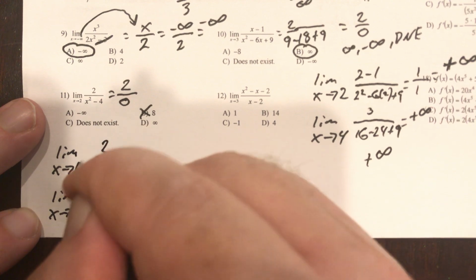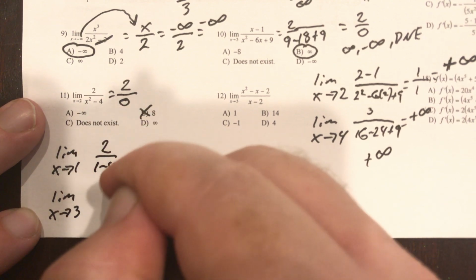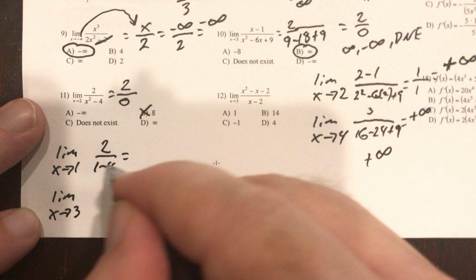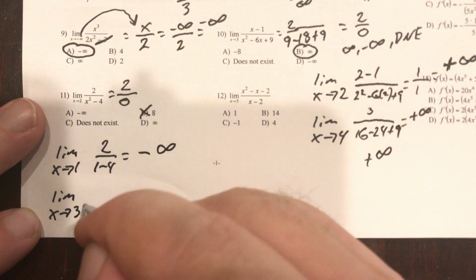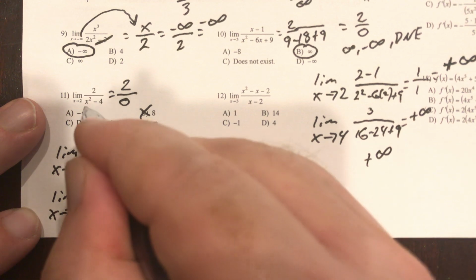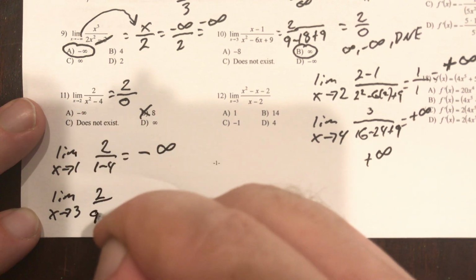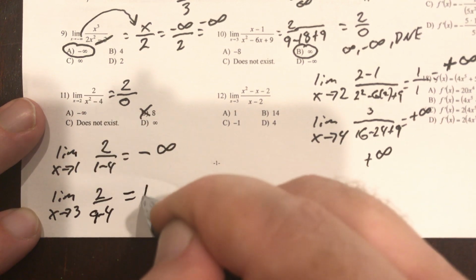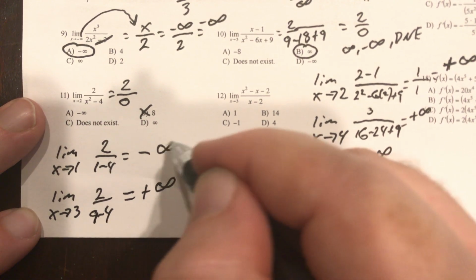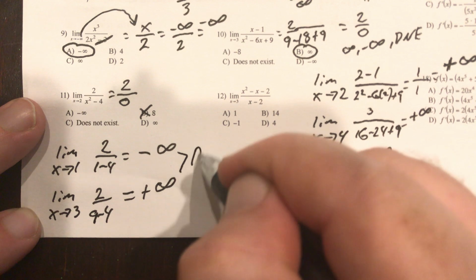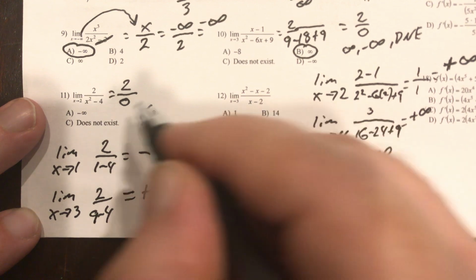So 2 over 1 squared is 1 minus 4. Well, this is going to give us a negative number. We're going to say negative infinity. When we plug in 3, you get 2 over 3 squared is 9 minus 4. Well, this is going to give us a positive infinity. From the left side and the right side, they don't match up. So because of that, it's DNE.